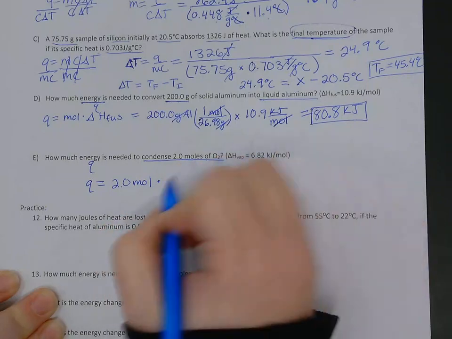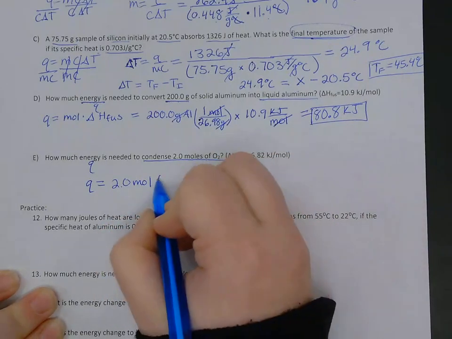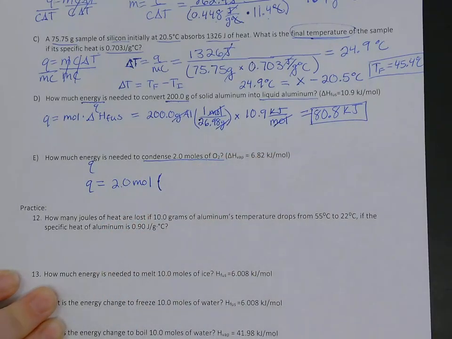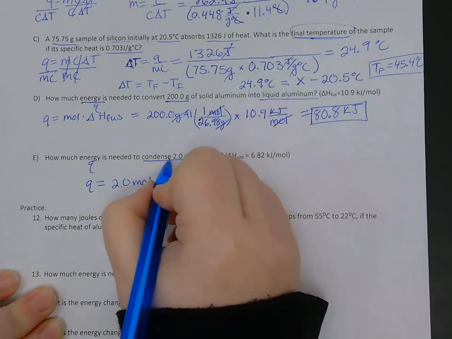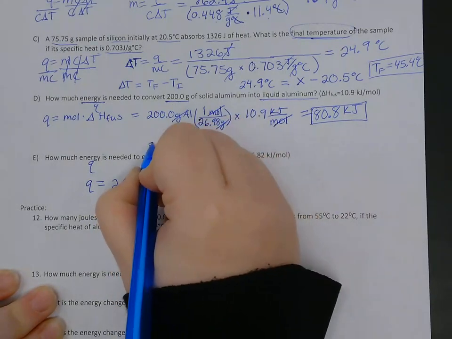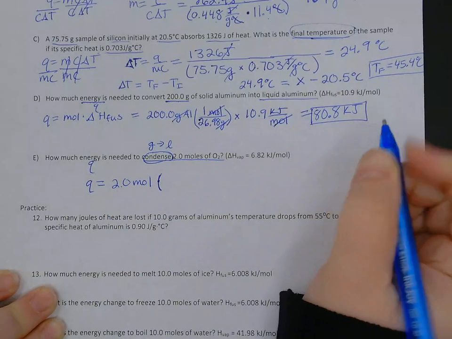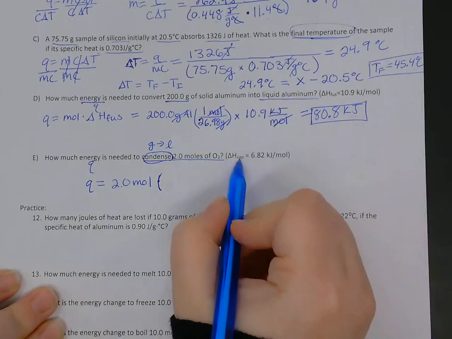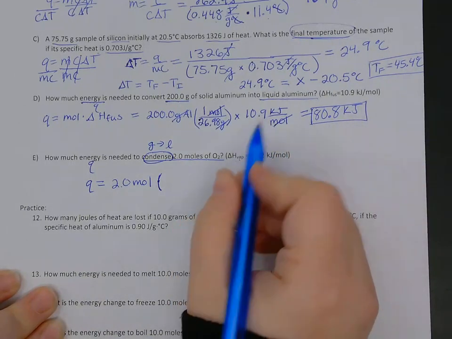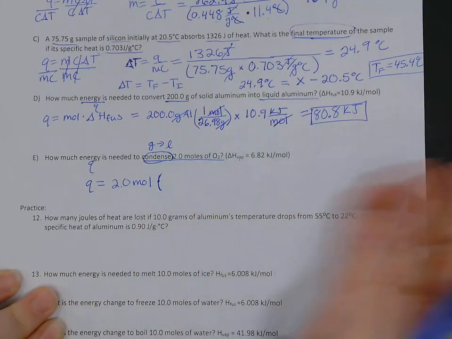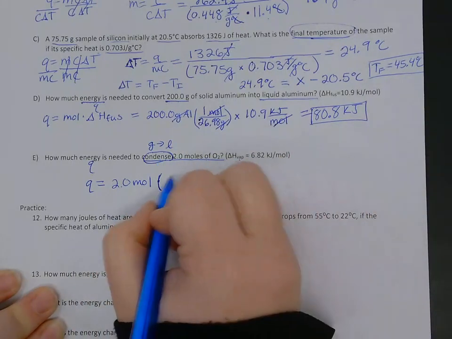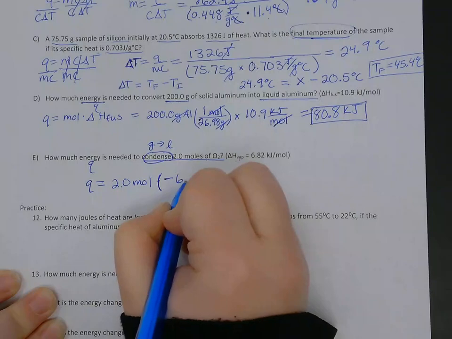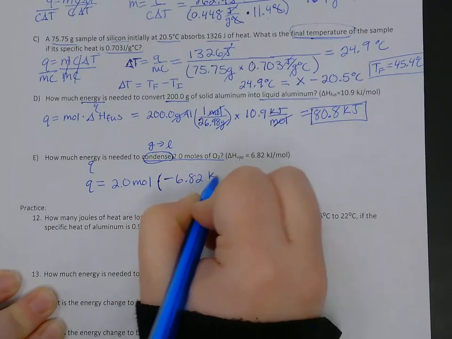Now I'm going to do parentheses here just to make it really obvious. Here's the kicker. We are condensing. We are changing gas into liquid. When we change a gas into a liquid, we are giving off energy, right? Heat of vaporization is positive. So if we're condensing it and going the other way, it's going to be negative. So we need negative 6.82 kilojoules per mole.